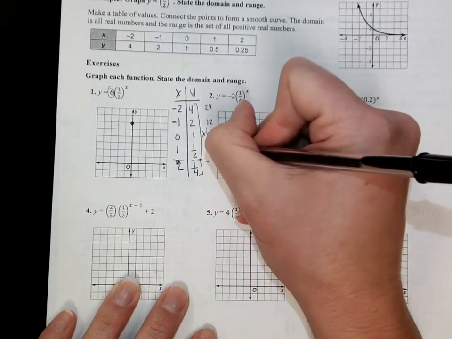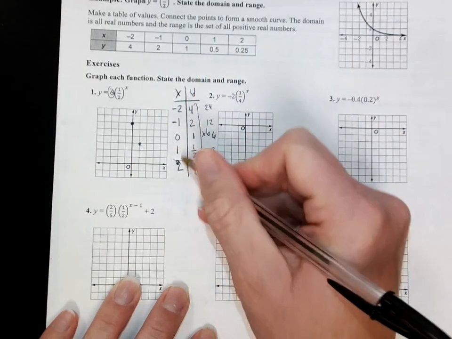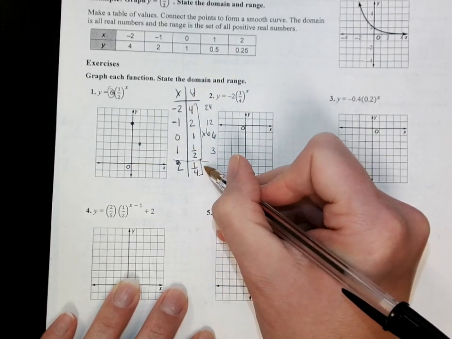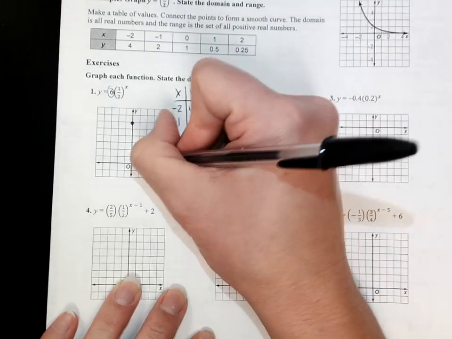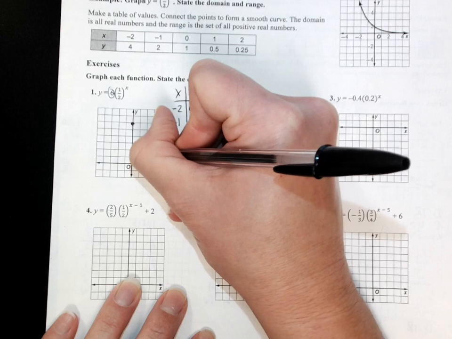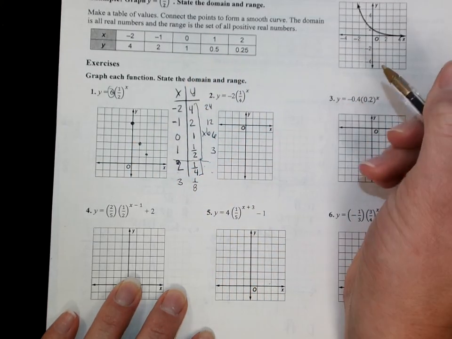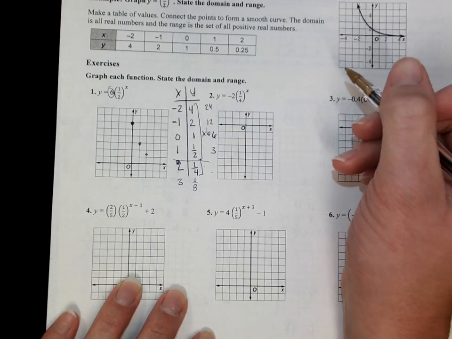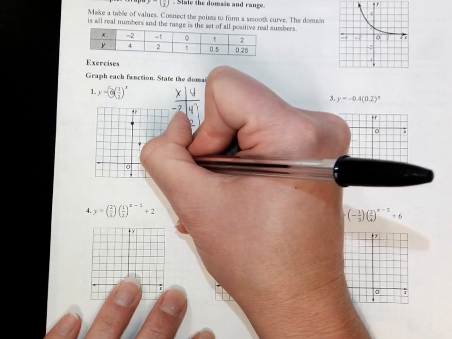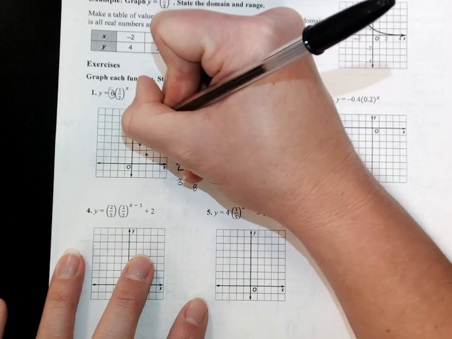1/2 times 6 is going to be 3. So that's 1, 1, 2, 3. In this case, 1/4 times 6 is going to be 3/2, so that's 1.5. If I kept going, if you remember, 3 would be 1/8. 1/8 times 6 would be 3/4, and it's going to keep getting closer and closer, just like the last one did.